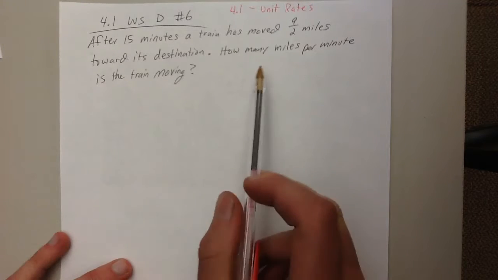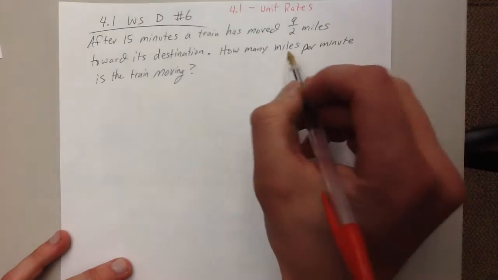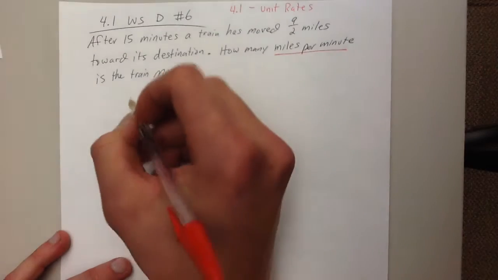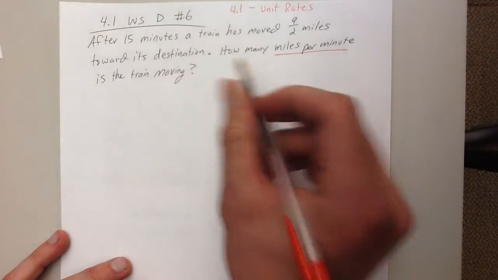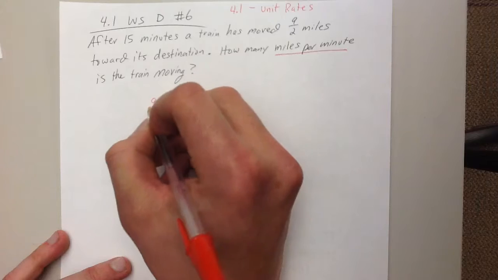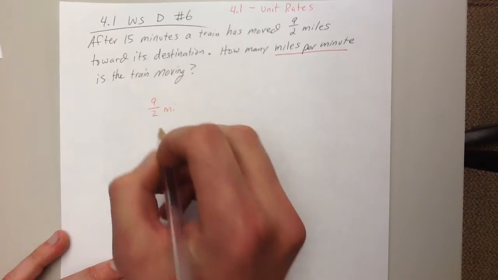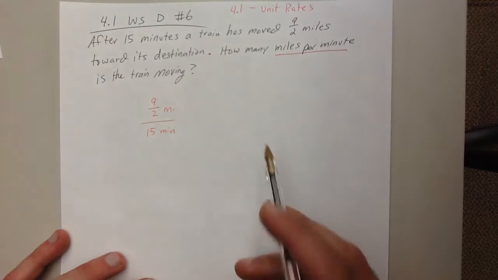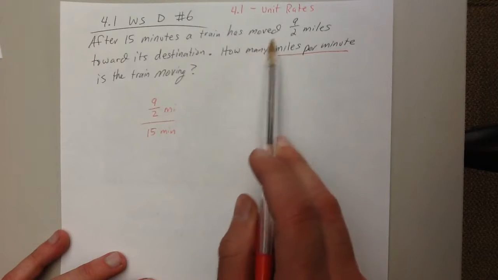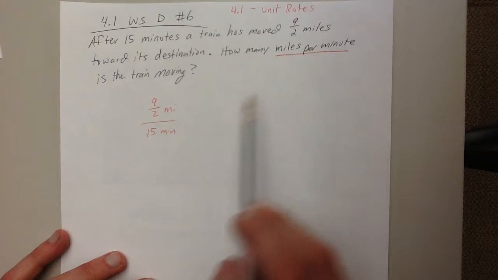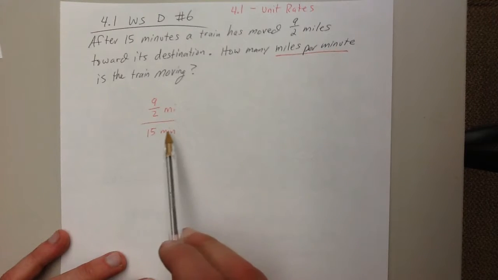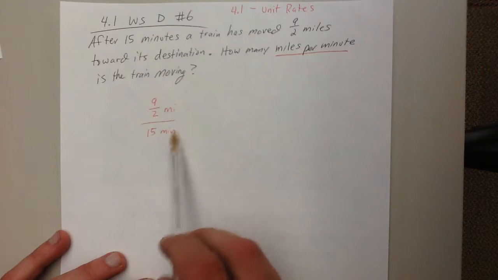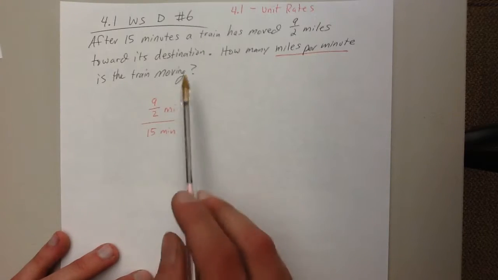Okay, first, what are they asking? They're asking how many miles per minute. So we're told that after 15 minutes, we have 9½ miles in 15 minutes. Okay, so how many miles? Miles comes first. We have 9½ miles per, that's our fraction bar, minute. We have 15 minutes. So 9½ miles per 15 minutes. This is our ratio that we're given.